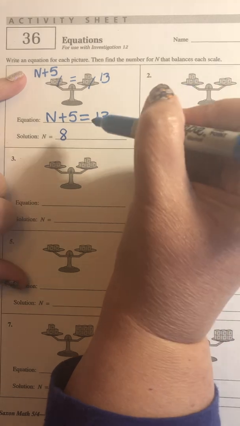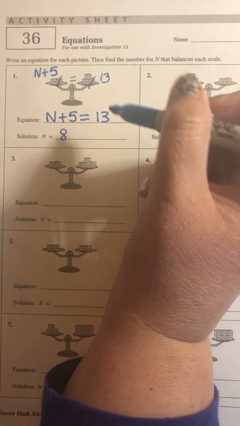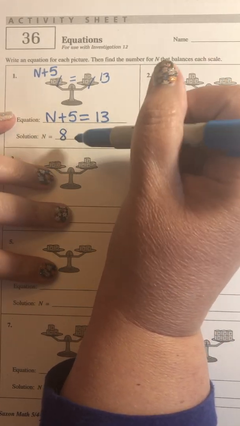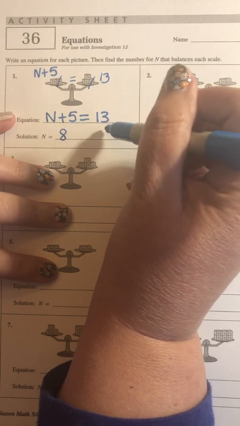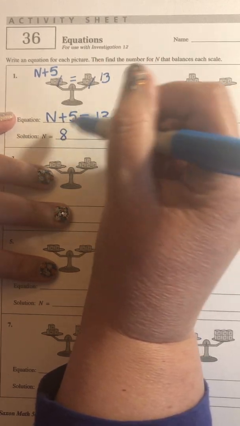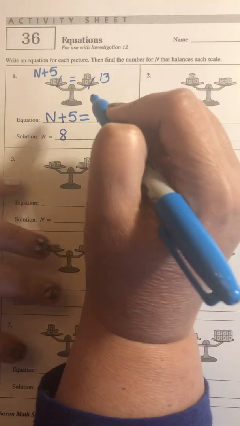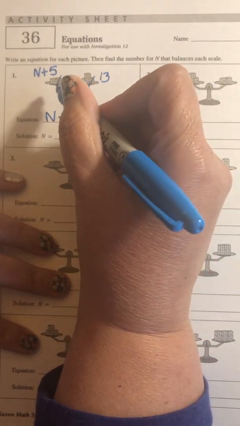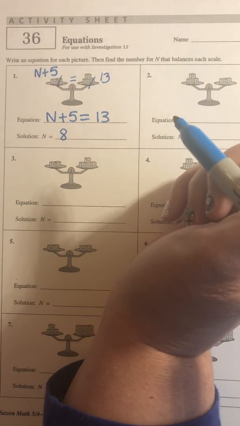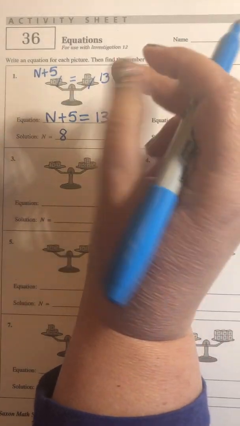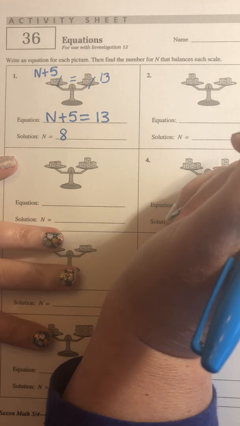Okay, now you can solve that without removing any blocks. You could just subtract 5 and know that that's what you do because subtraction is the opposite of addition. But for this purpose of the investigation, I think it wants us to kind of mark things out and pretend we're taking it off the scale.